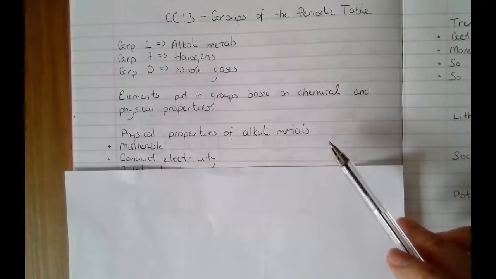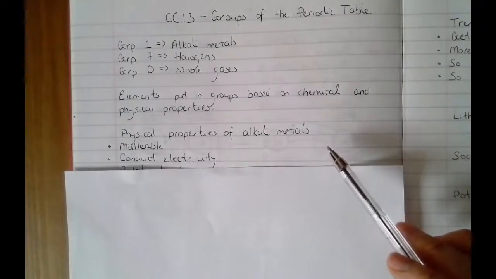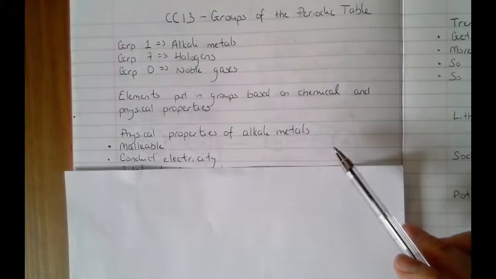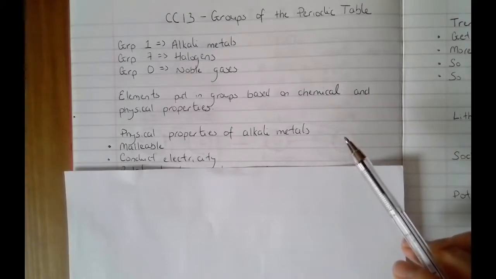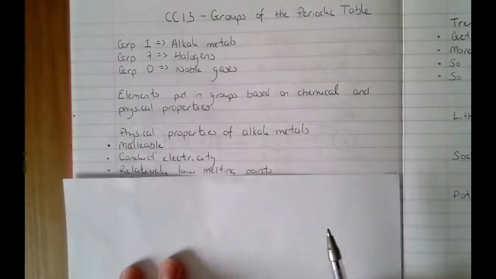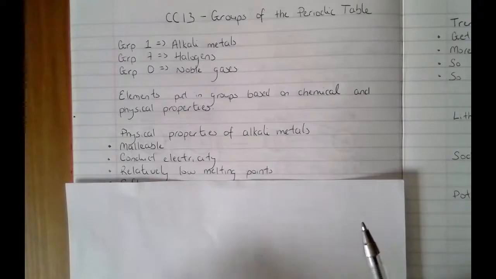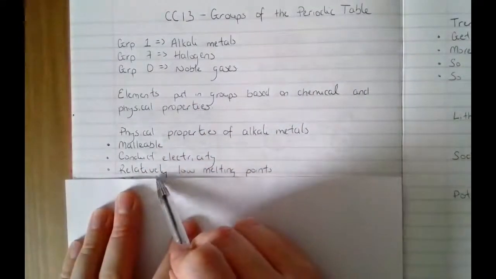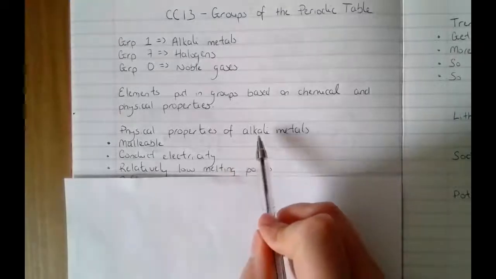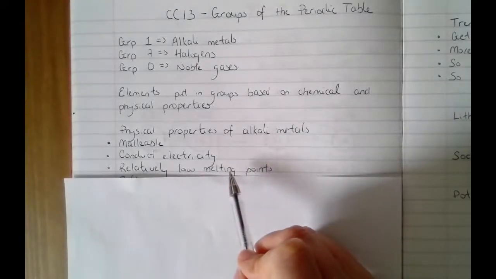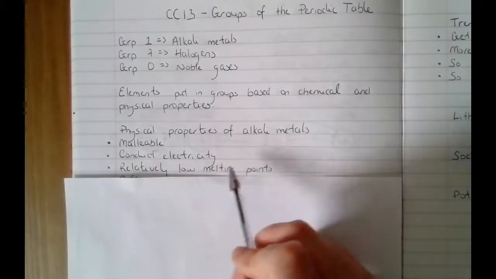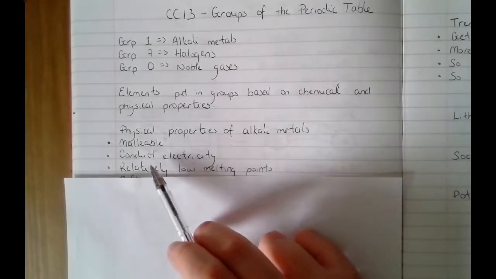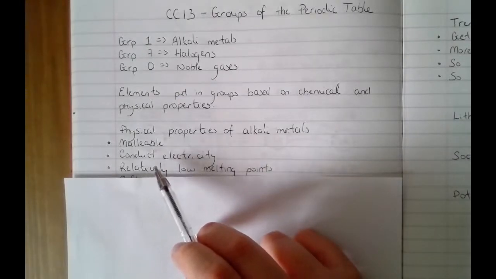You should hopefully know that metals are typically solid at room temperature. That means that metals have high melting and high boiling points. The alkali metals are indeed solid at room temperature, but they do have a much lower melting point than other metals. Because of that, we say they have relatively low melting points. That word relatively is really important here. It's not correct to say that alkali metals have low melting and boiling points. They are still solid at room temperature. But when you compare them to other metals, they do have relatively low melting points. So that word relatively means compared, and when you're comparing them to other metals, they do have low melting points.